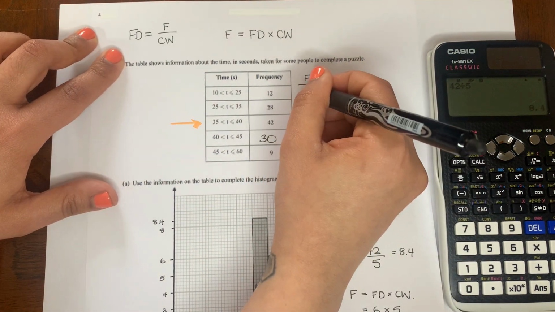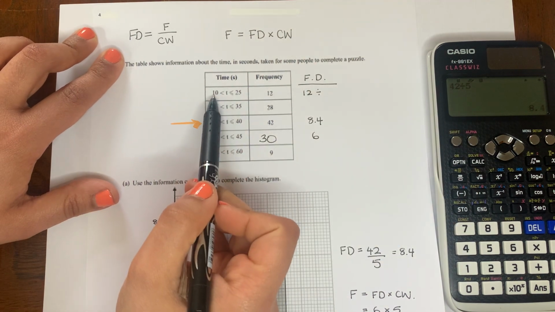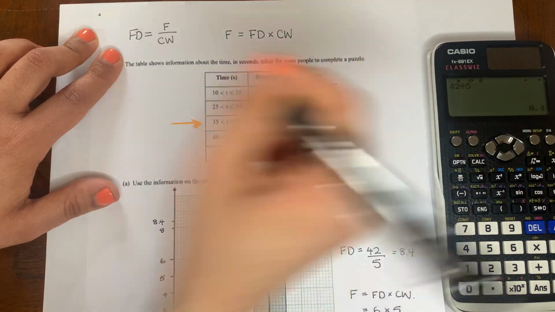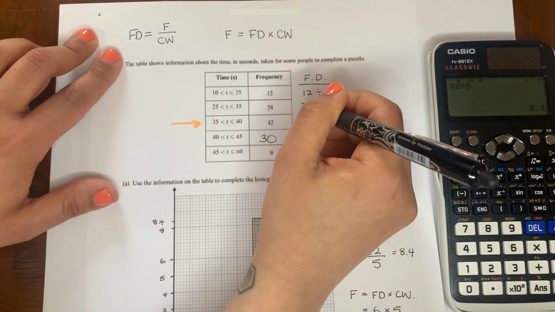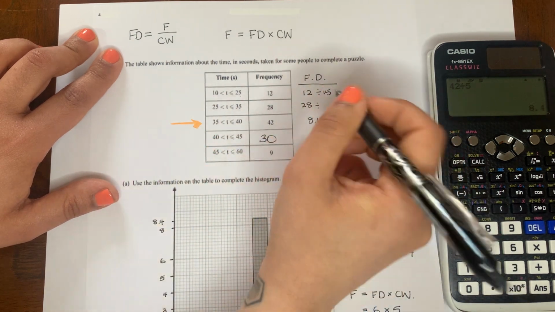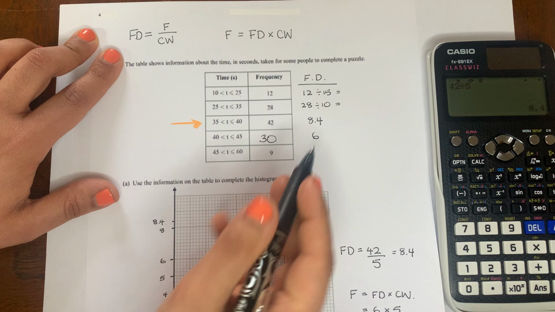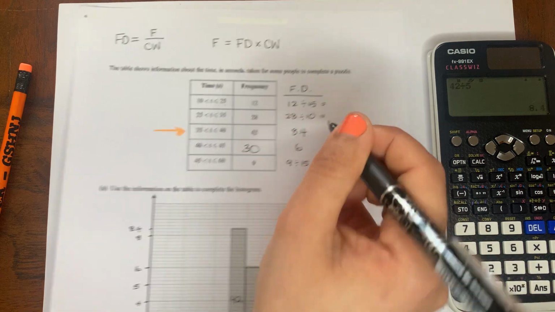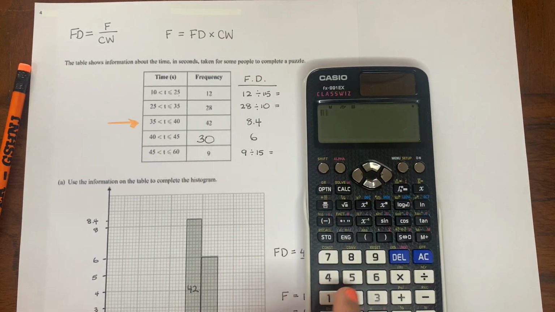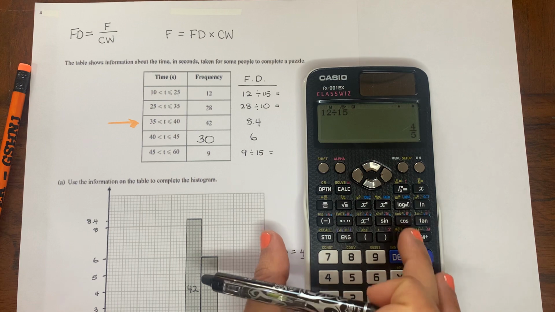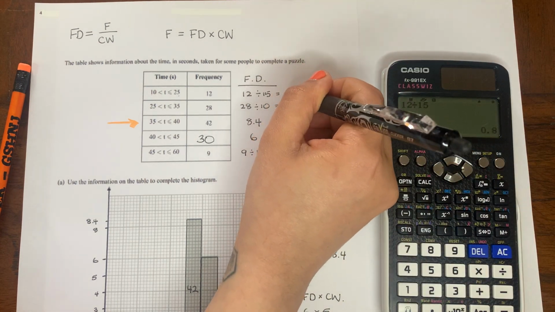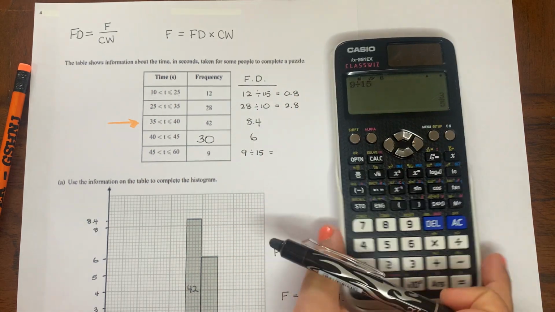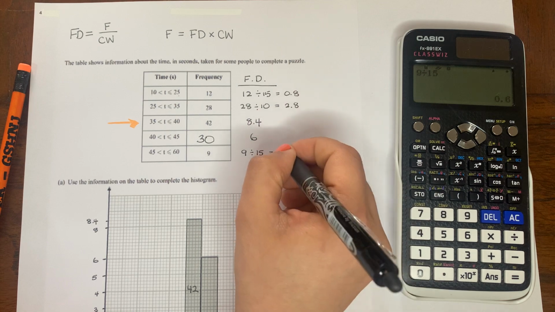So for this first one, I'm going to do 12 divided by my class width from 10 to 25. 25 take 10 is 15. Here I've got a frequency of 28 divided by my class width from 25 to 35 of 10. And then here I've got a frequency of 9 divided by my class width, again, of 15. So I'll go ahead and use my calculator for these. You're welcome to do it in your head if you prefer. 12 divided by 15 is equal to 0.8. 28 divided by 10 I know is 2.8. And 9 divided by 15 is equal to 3/5 or 0.6.